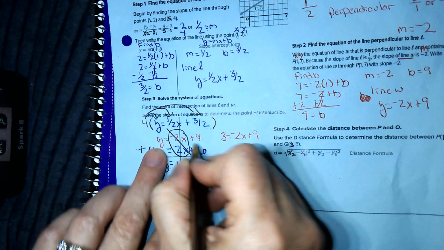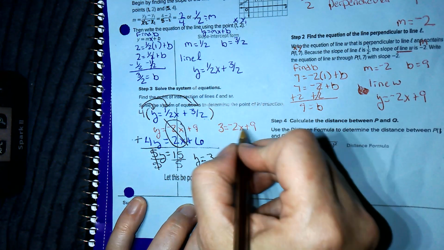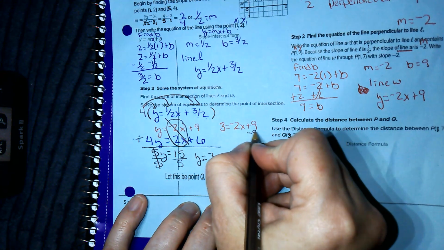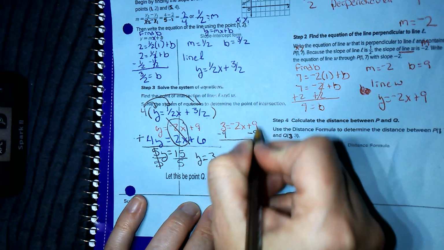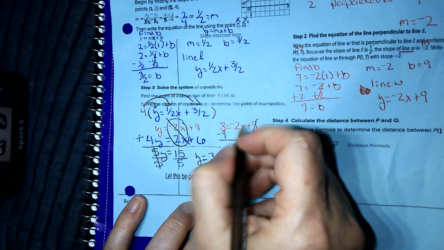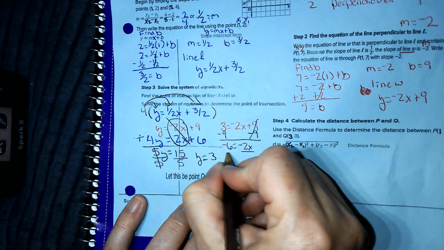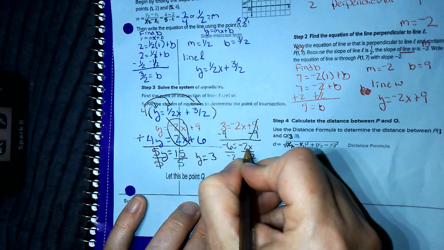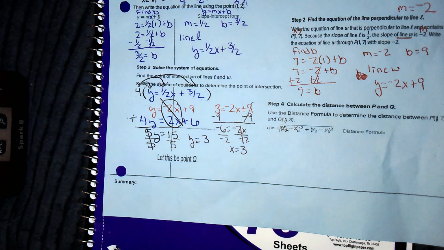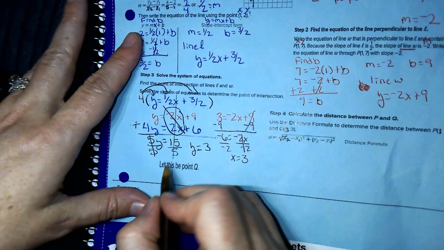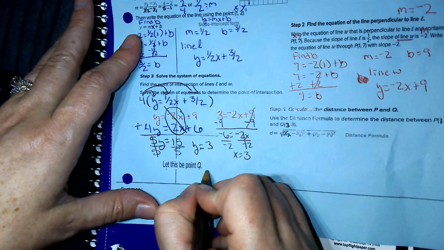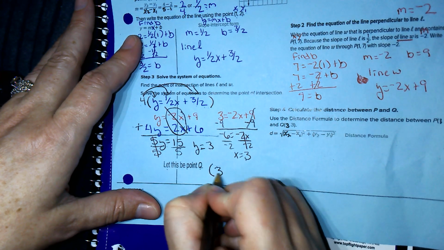Just substitute it in. I'm using that red equation. So let's find x. We'll subtract 9 from both sides. So minus 2x equals 3 minus 9, that's a minus 6. Divide both sides by negative 2, and I've gotten x equals 3. Cool, x equals 3 as well. So we're going to let this be point Q, and point Q is 3, 3.